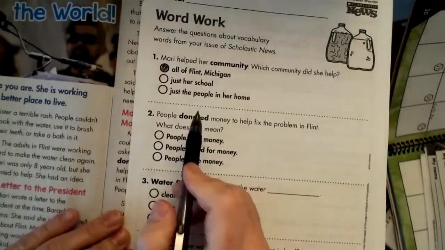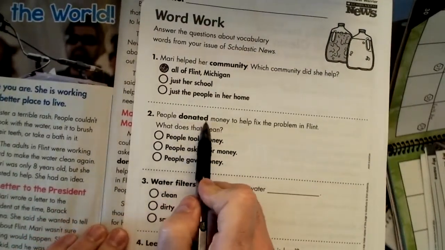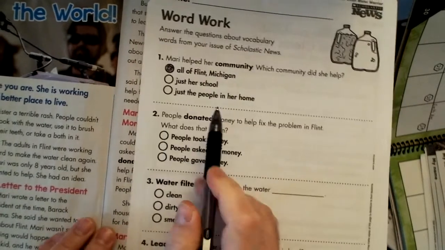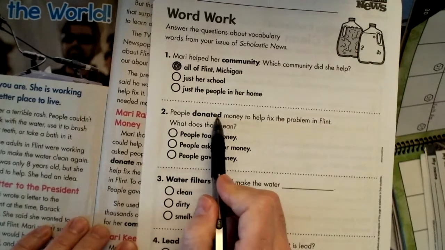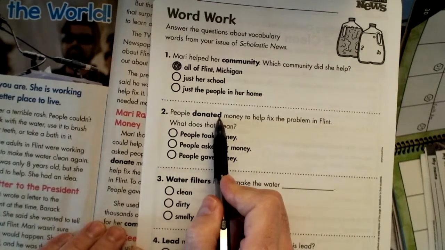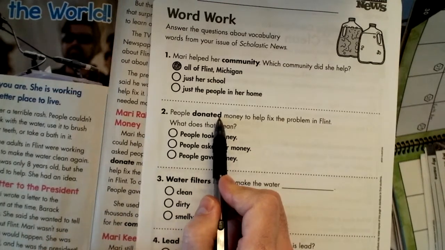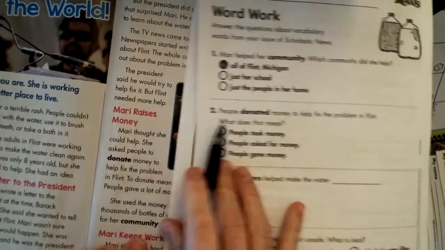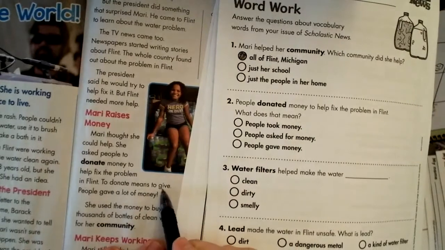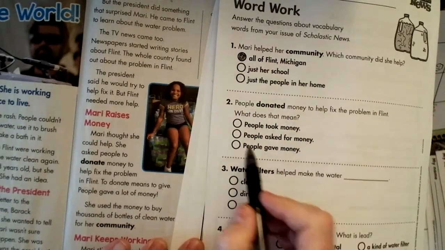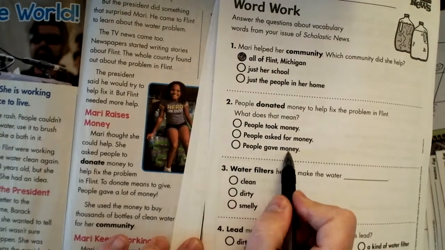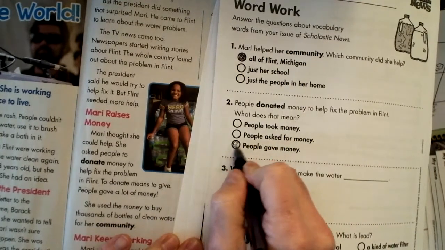But I see in here, I see donated. That's not exactly the same. Donate, donated. The ed tells me it happened already. It's the past tense. So what does that mean that people donated? To donate means to give. So donated means they already gave. So people gave money. That is the correct answer.